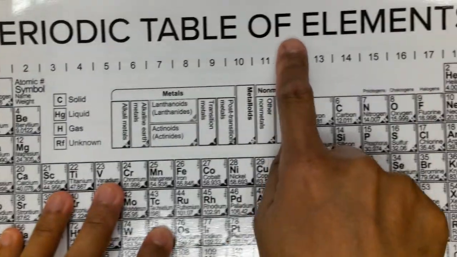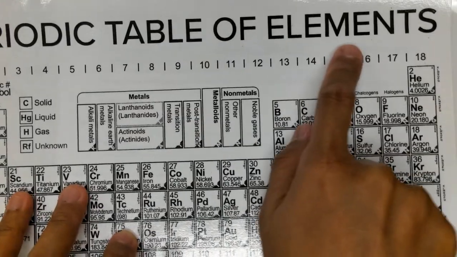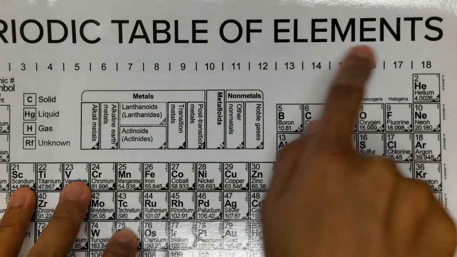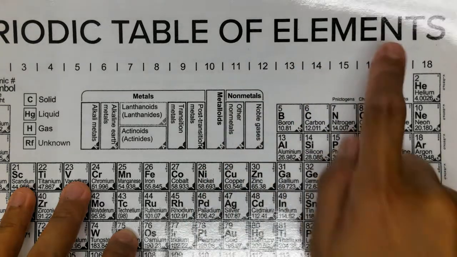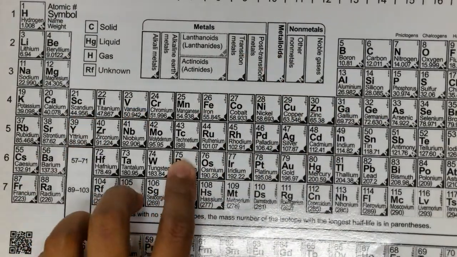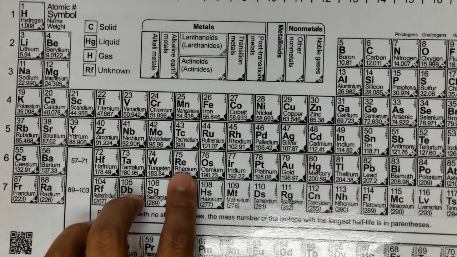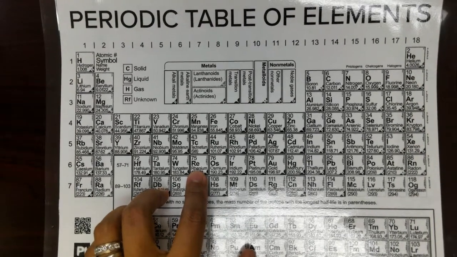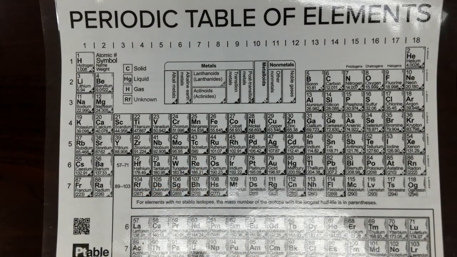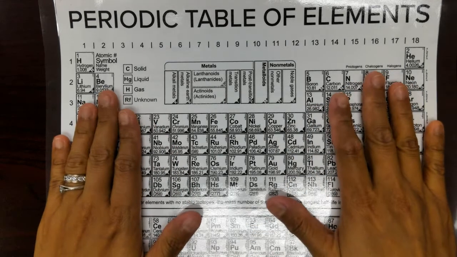Periodic table. Periodic table of elements. So everything in this periodic chart are all the elements that make up everything on Earth. So matter is made up of anything that is shown in here.